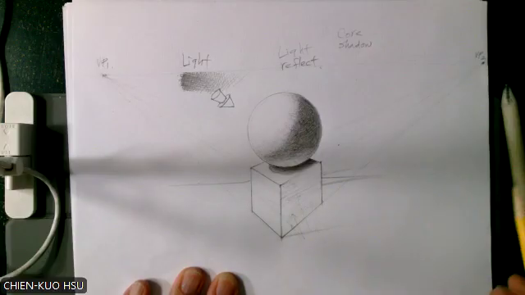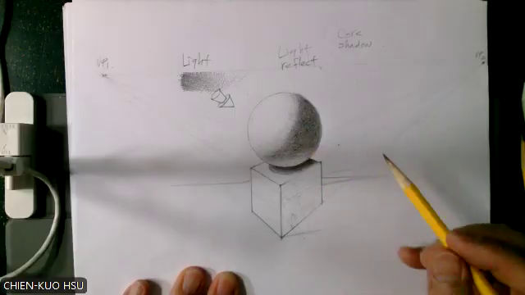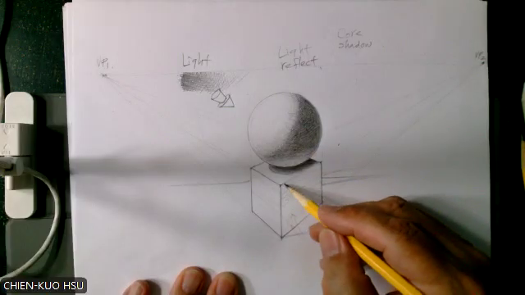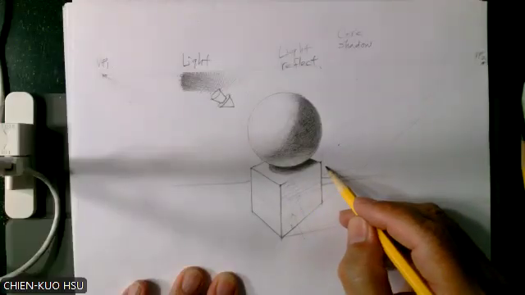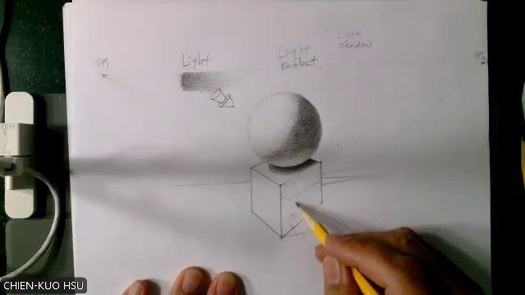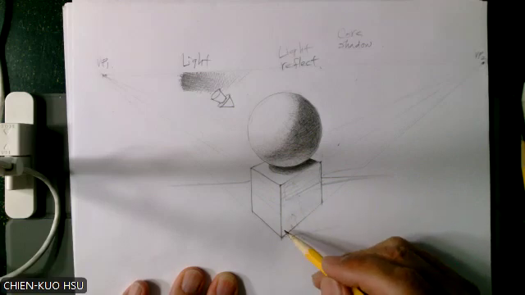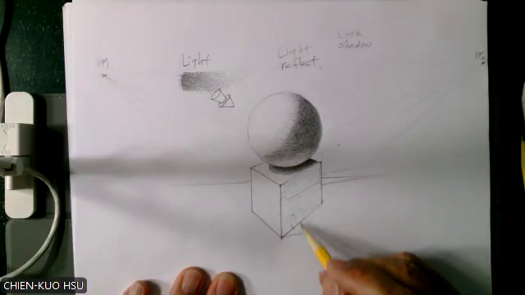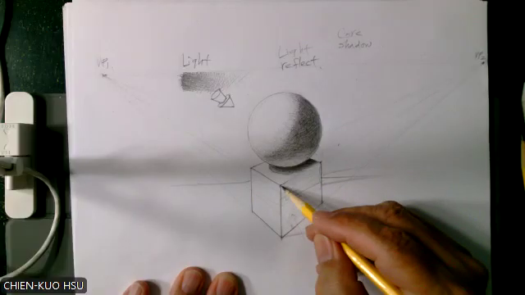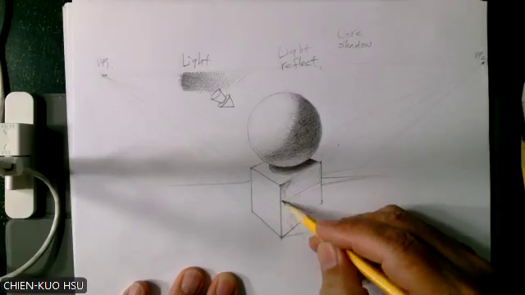Okay, now I'm going to do this side, the right side of the cube. Same thing, cross hatching. This part is a dark spot, this part really dark. Then towards down here getting lighter, but still kind of dark, but not as dark as the top here, because of the light bouncing back we talked about. So we're going to cross hatch, just creating diagonal lines like this.